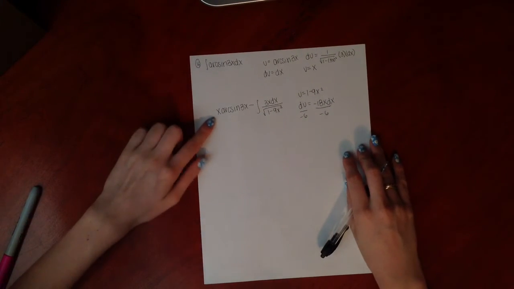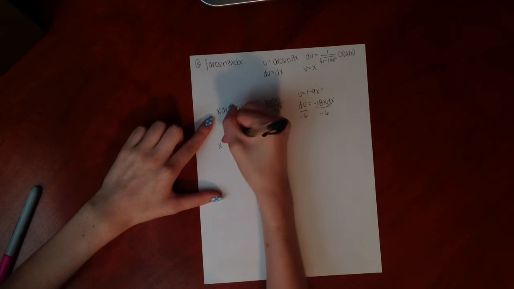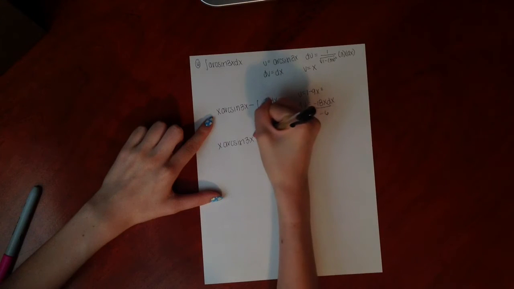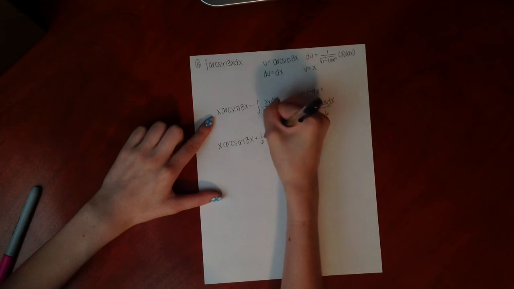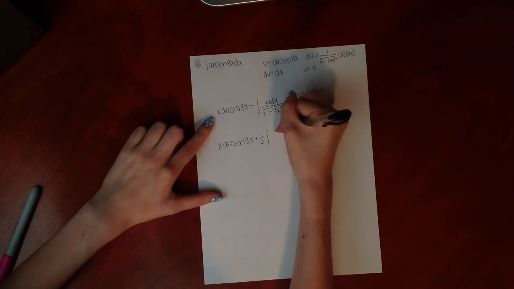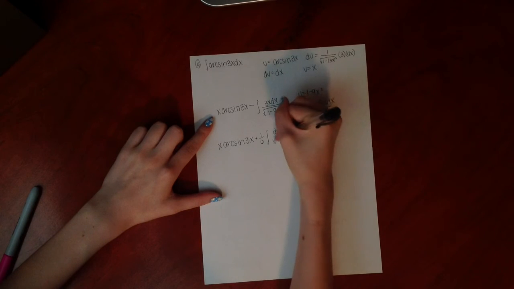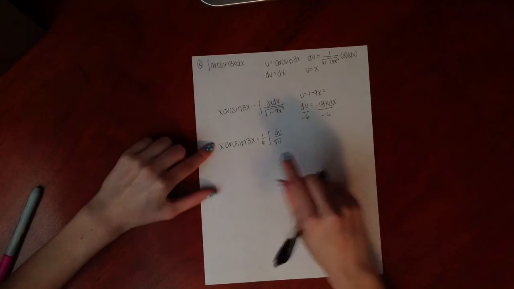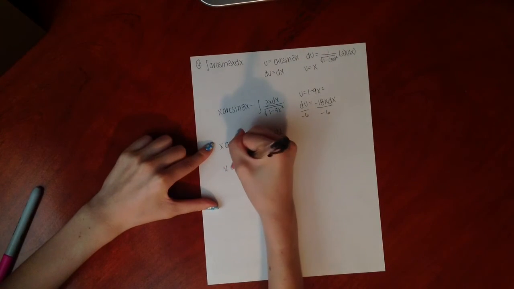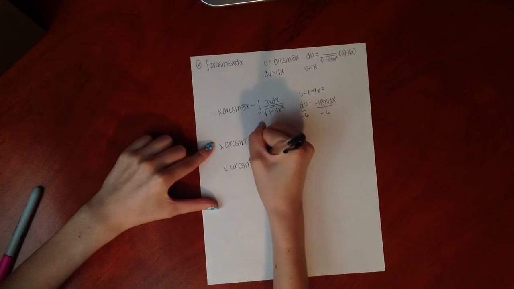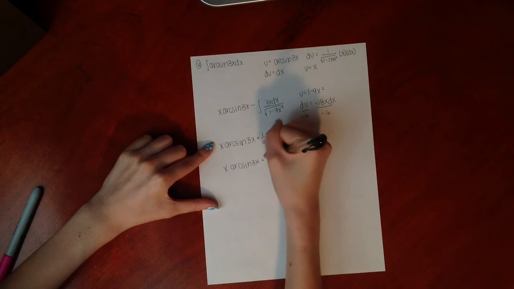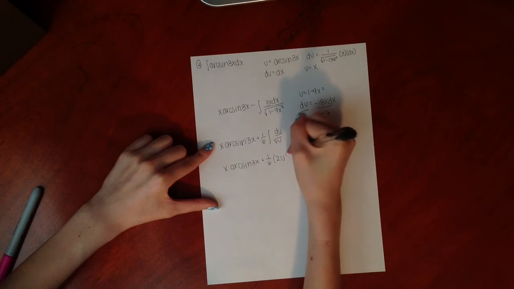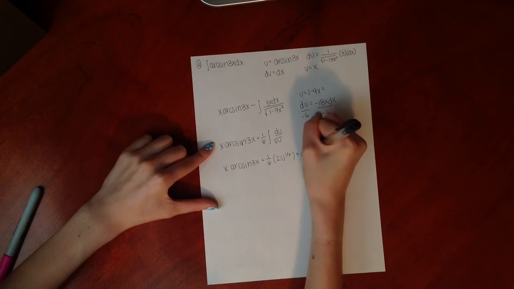Now plugging that back into this, we get x arcsine 3x plus 1/6 the integral of du over the square root of u. Now that simplifies to x arcsine 3x plus 1/6 times 2 times u to the 1/2 plus c.